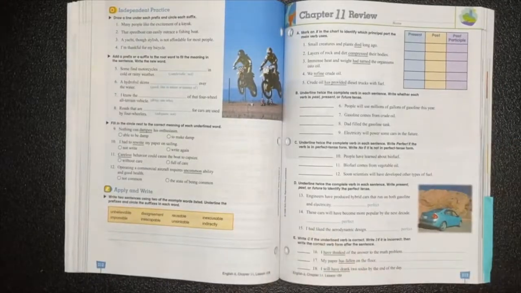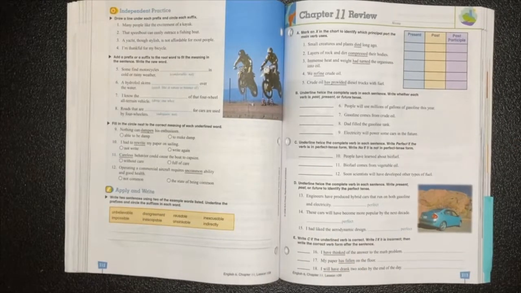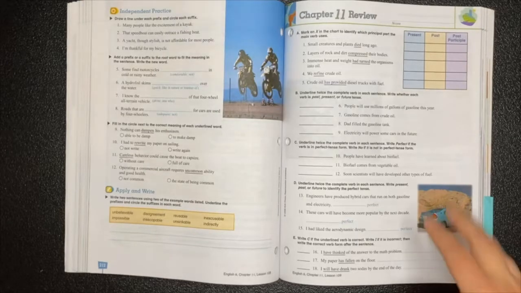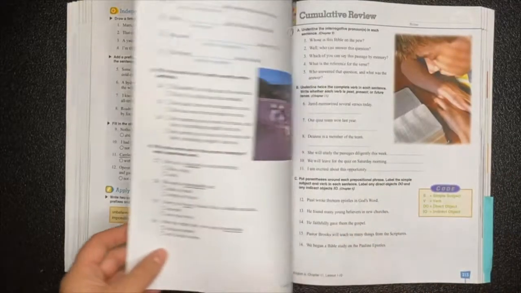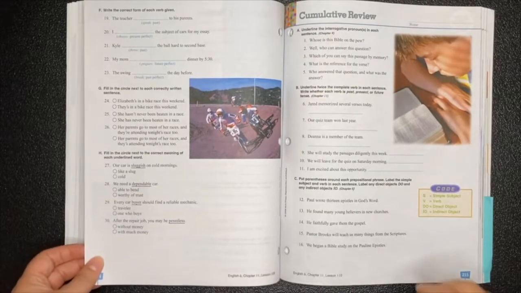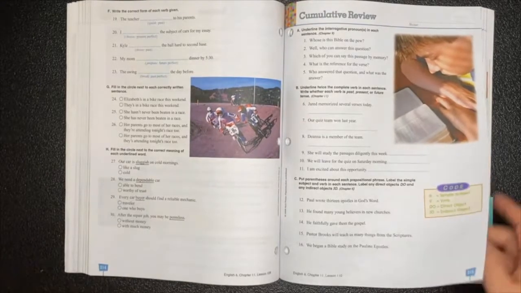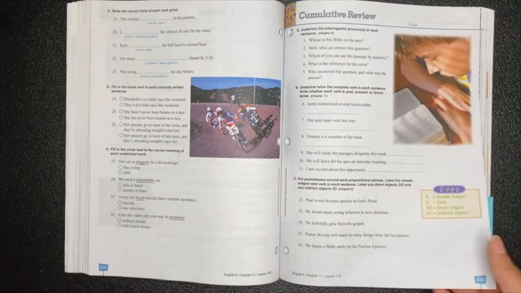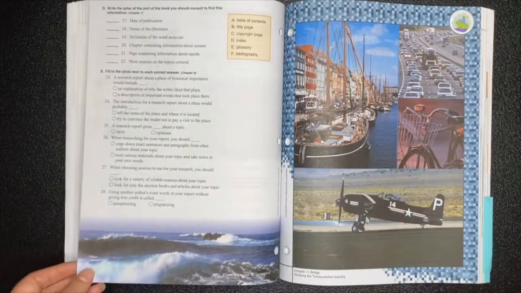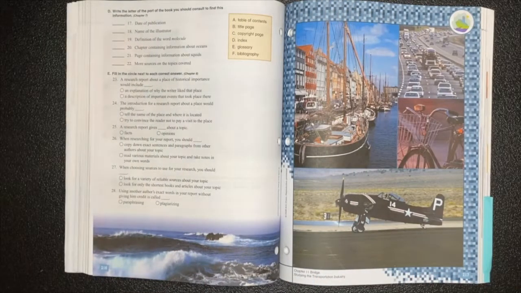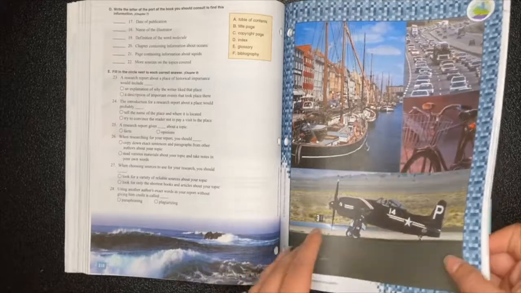At the end of the chapter, your student will find a chapter review. And this is just a way to review concepts from that chapter and a way to review for the test to make sure they're ready for it. They'll also find a cumulative review. And this provides a way to review topics covered in previous chapters.